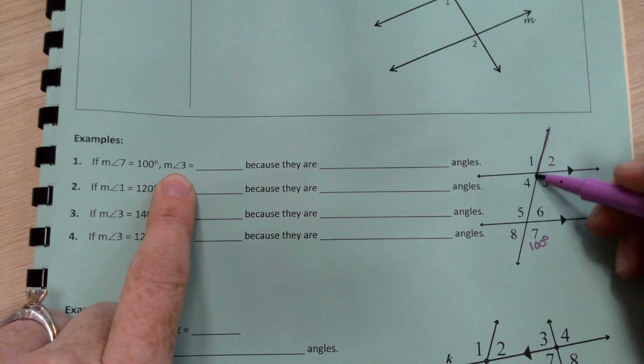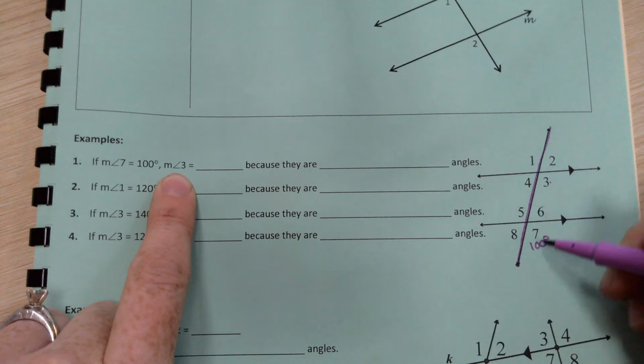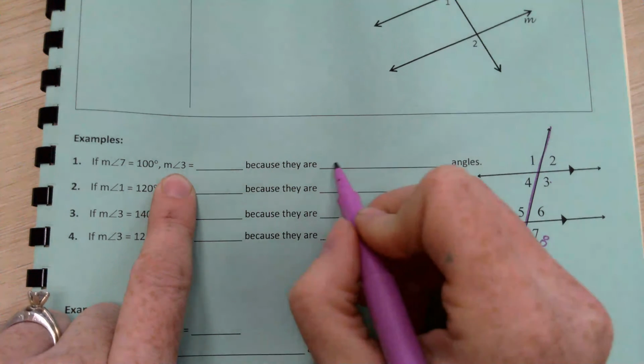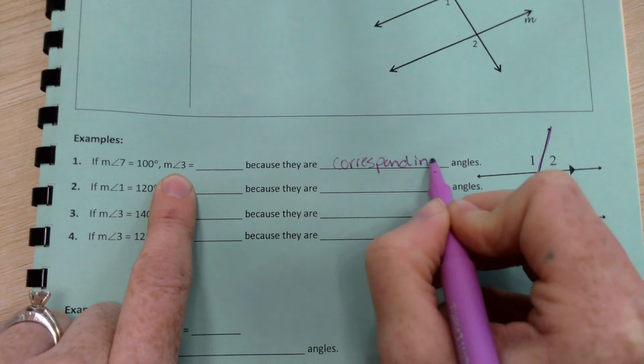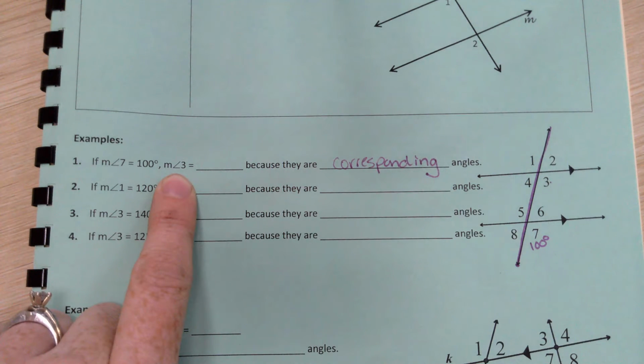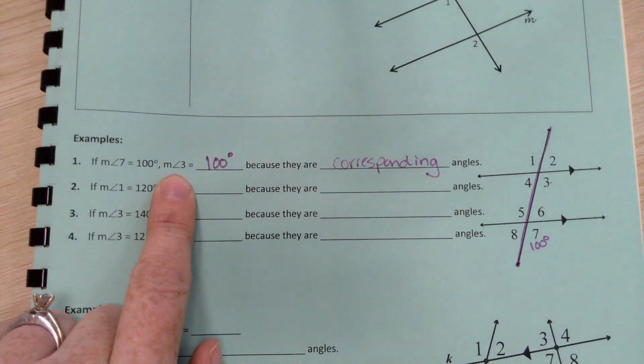So here's my transversal. They're on the same side. This one's interior. This one's exterior. So those are an example of corresponding angles. We just said that corresponding angles are always congruent. So I just steal that 100 degrees, and that's going to be the measure for angle 3.